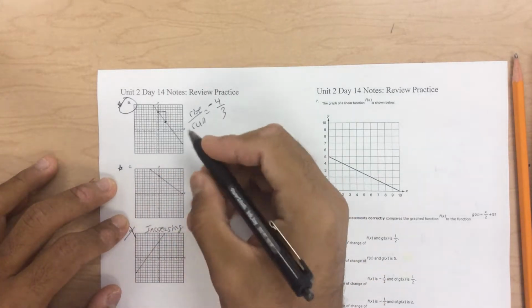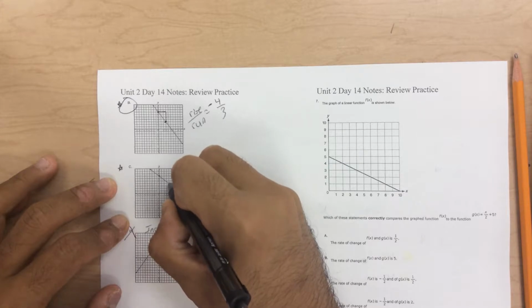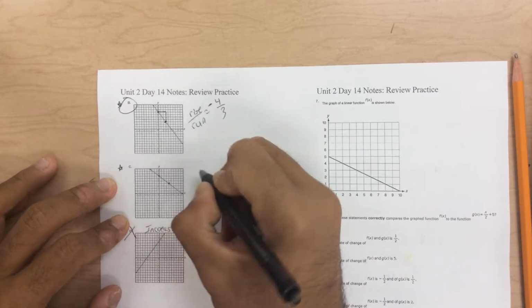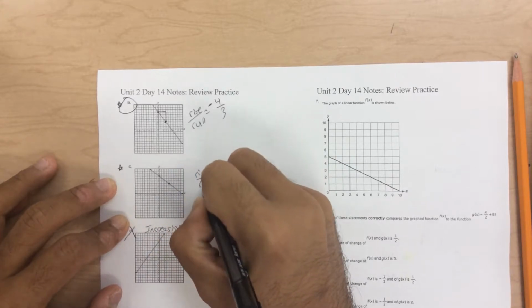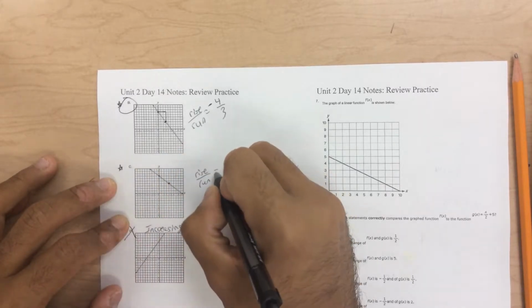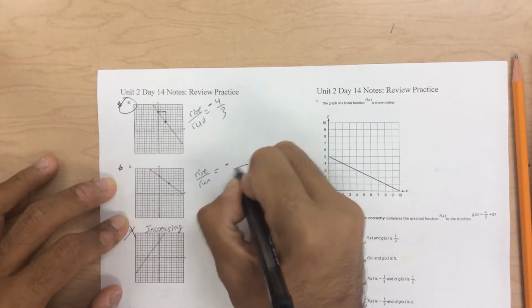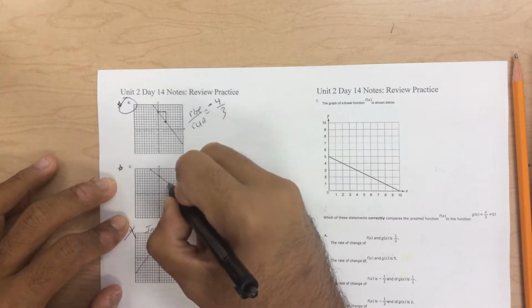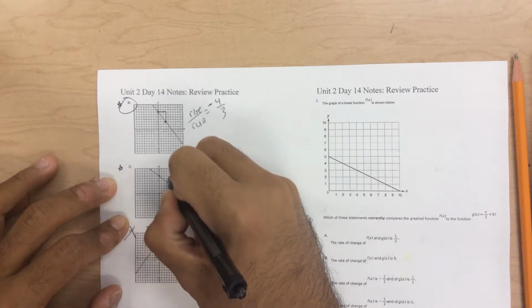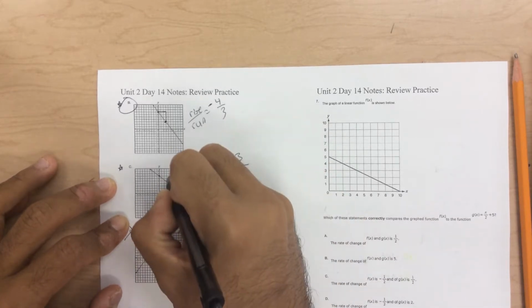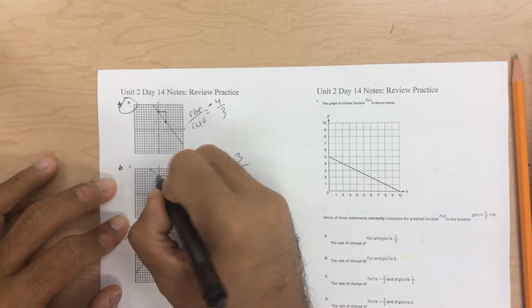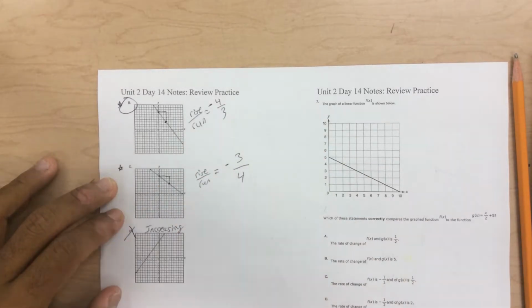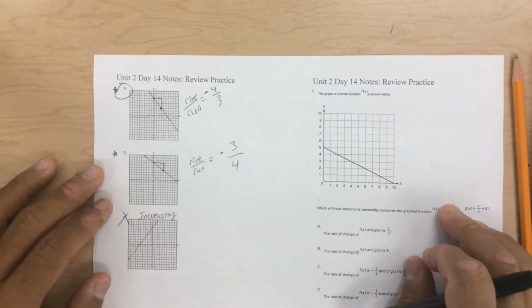Now, answer choice C. Just to double check that that's not an answer, the rise over the run. And of course, you know it's decreasing because we already settled that. So it has to be a negative slope. So I'm going to go ahead and add that negative. So the rise is 1, 2, 3. And the run is 1, 2, 3, 4. So the slope for that one is negative 3/4. So the answer is B. Okay.